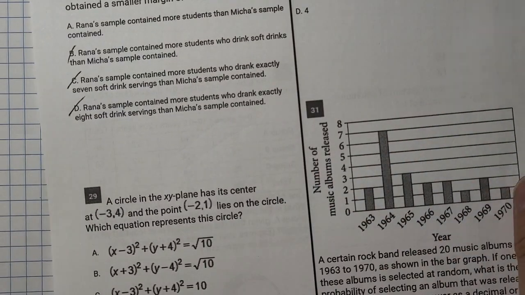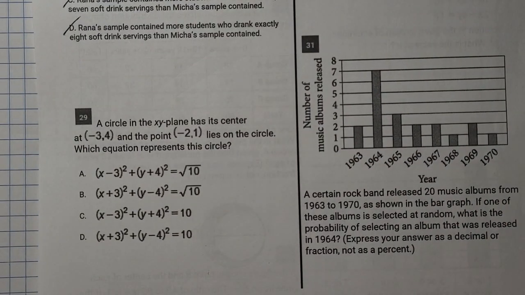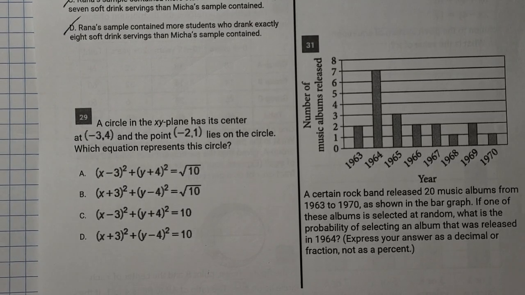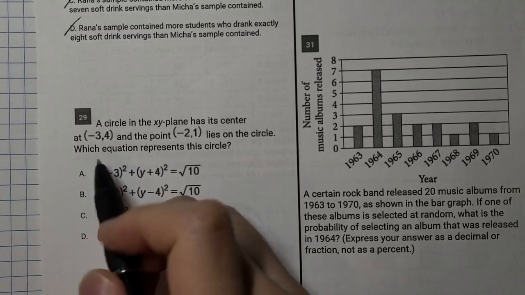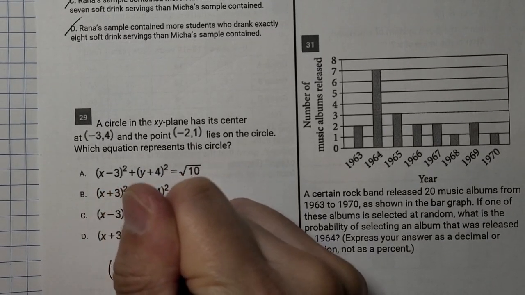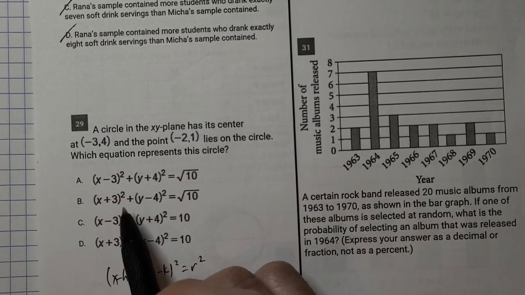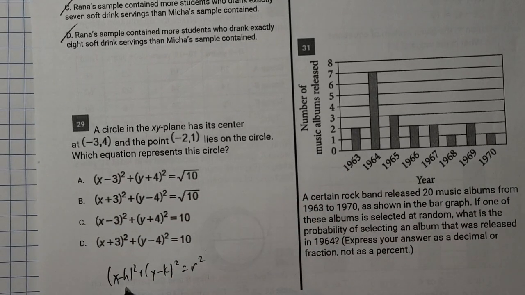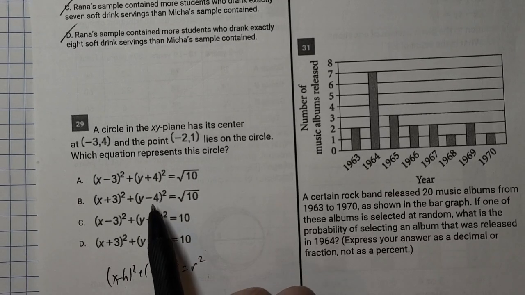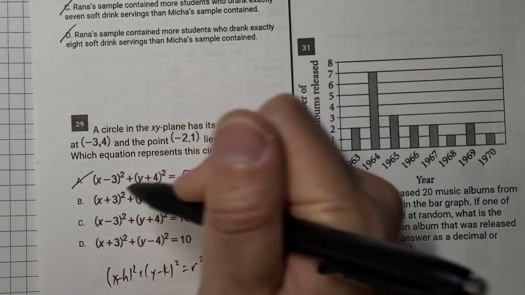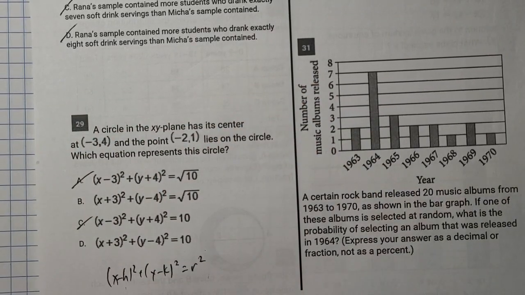Okay. A circle in the xy plane has a center at that point there. Which equation represents the circle? Okay. The center is this, so if you remember the formula, x minus h squared plus y minus k squared is r squared. Okay, so it should be x plus 3 squared plus y minus 4 squared. So we can keep this one, eliminate this and this right away.